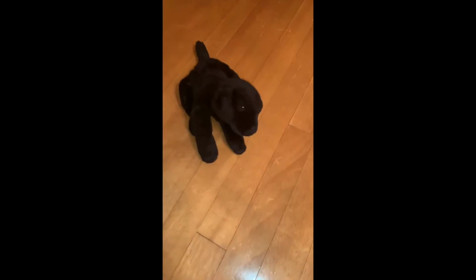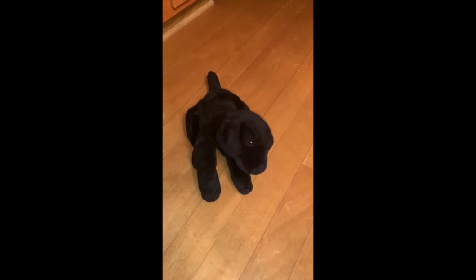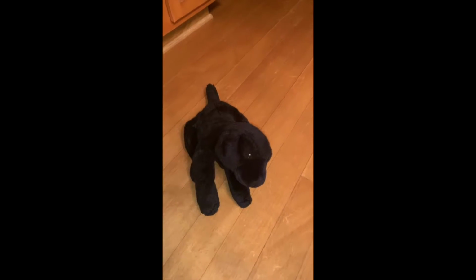What does psychoactive mean? Well, this is how you see the dog normally. And then this is how you see the dog when you ingest psychoactive THC.